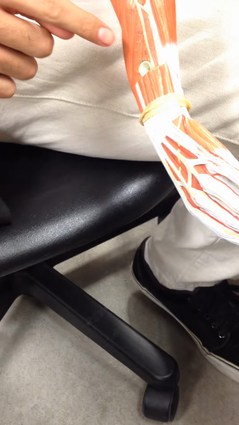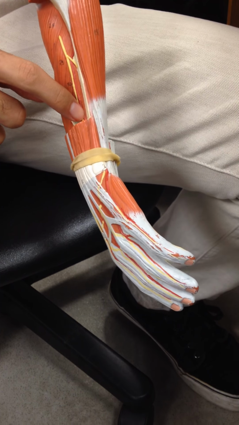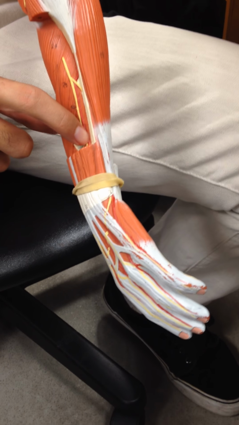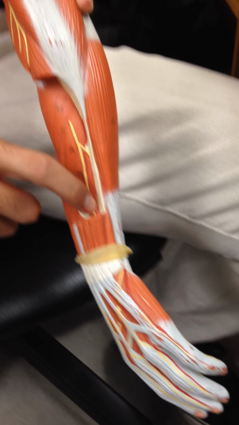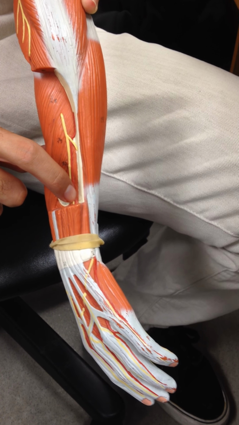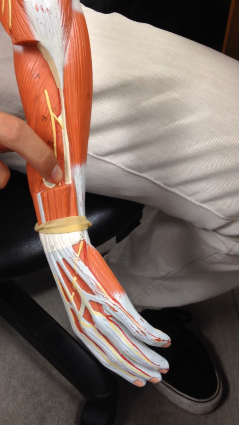And then the last one is over here. It's right in between this vein and the bone right here. This muscle right here is the extensor indicis, whose origin is the posterior surface of the ulna. The insertion is the tendon of the extensor digitorum, and it extends finger number 2, and it extends the wrist.